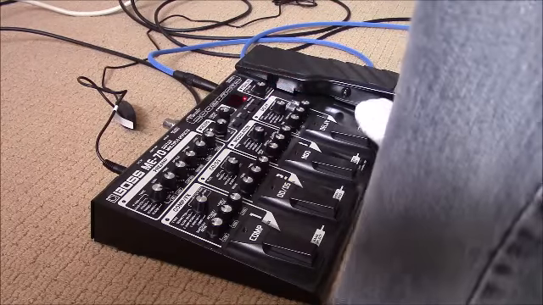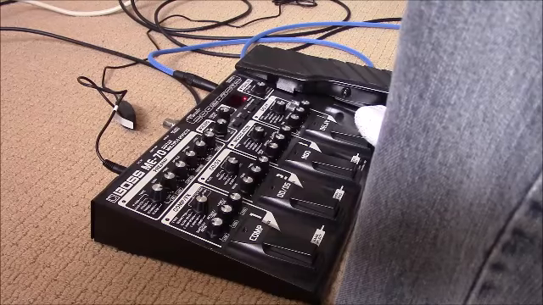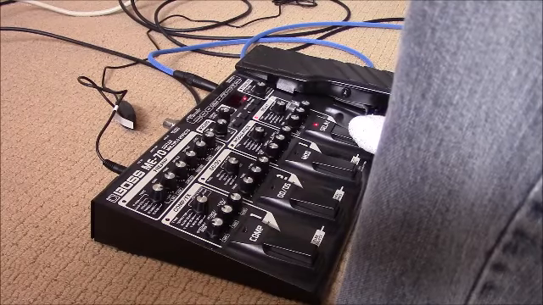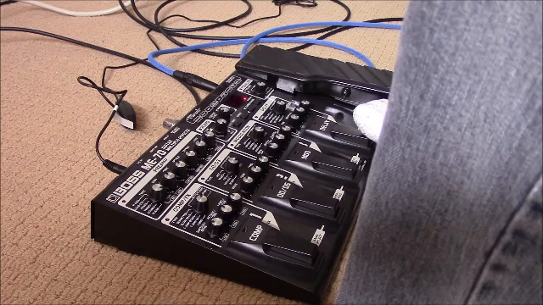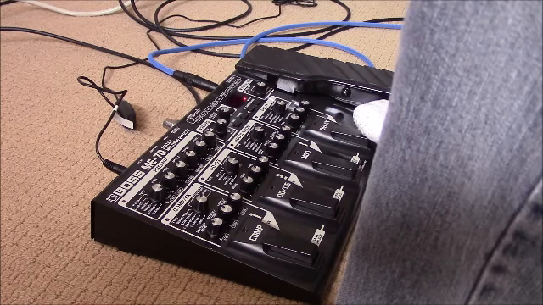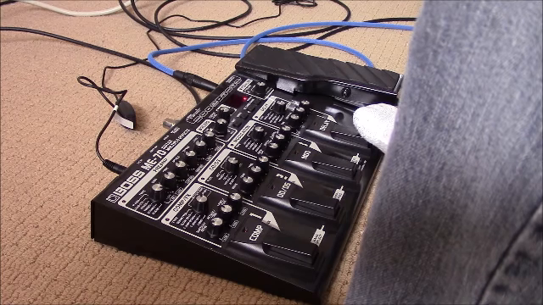So then press it. So when your foot is released, the effect goes off.